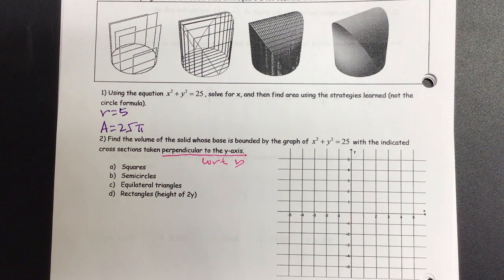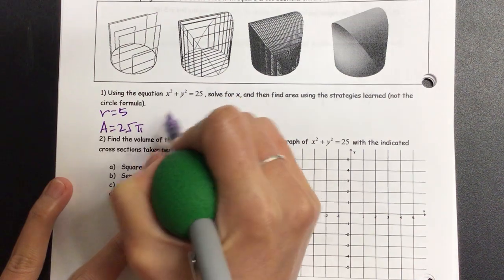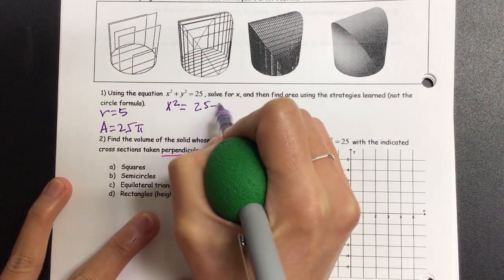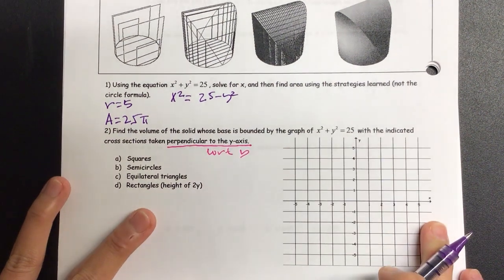So because I need to go ahead and make it with respect to y, I need x by itself. So let's do some algebra. x squared is equal to 25 minus y squared. Everyone writing?